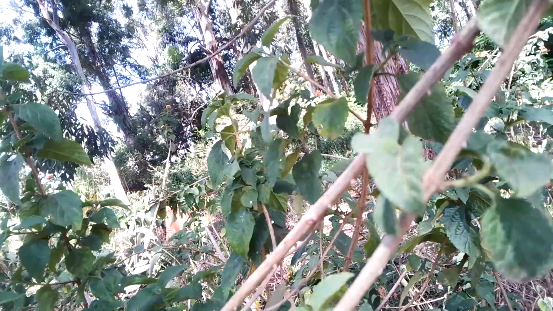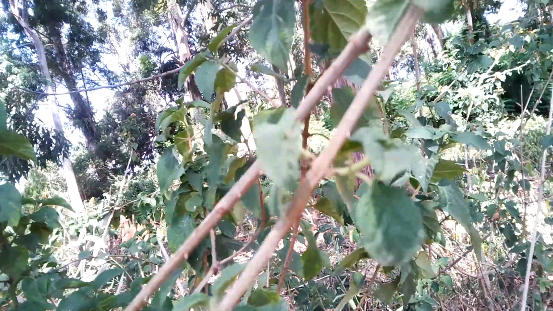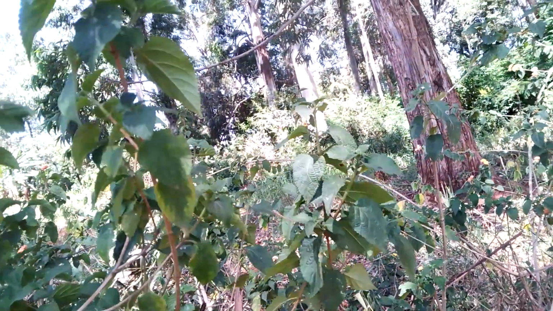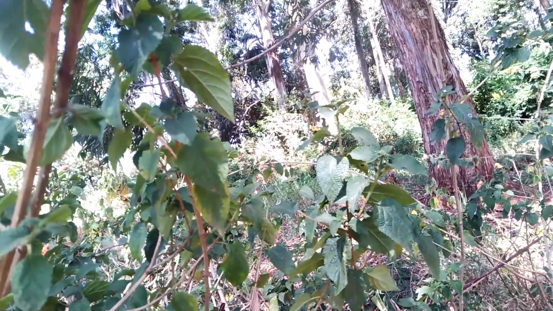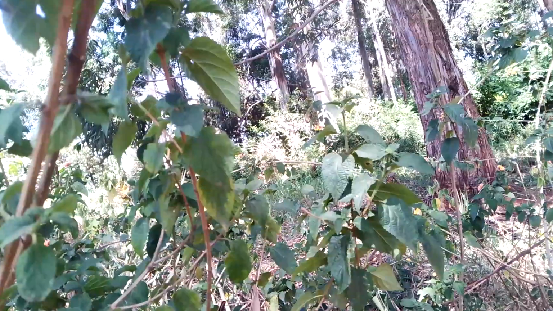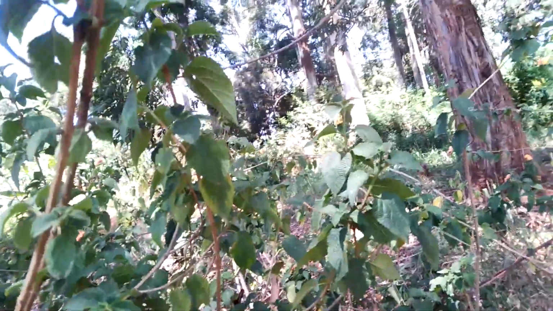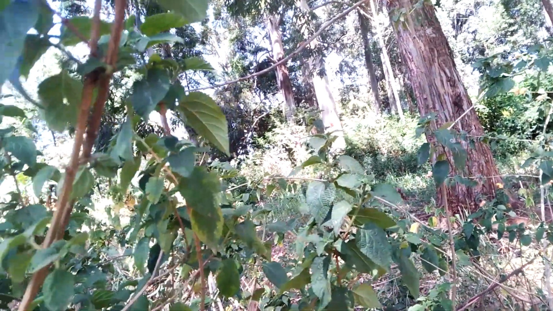And when you observe the stems of the Lantana camara, let us finish first with the leaves. The leaves are 2 to 12 centimeters long and 1.5 to 7 centimeters wide. And then the leaf margins are described as serrated, or closely toothed or notched.